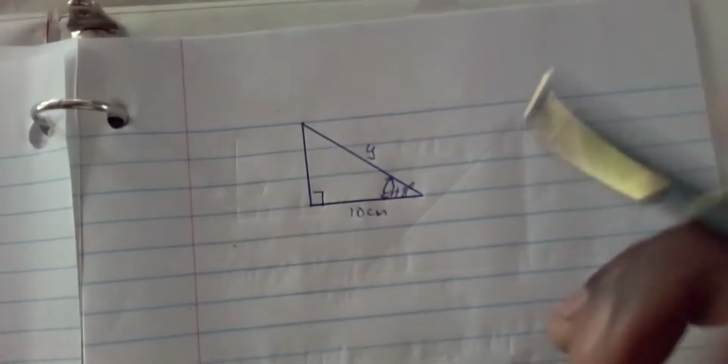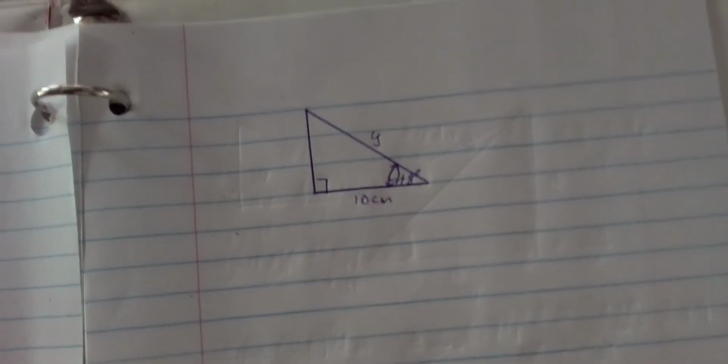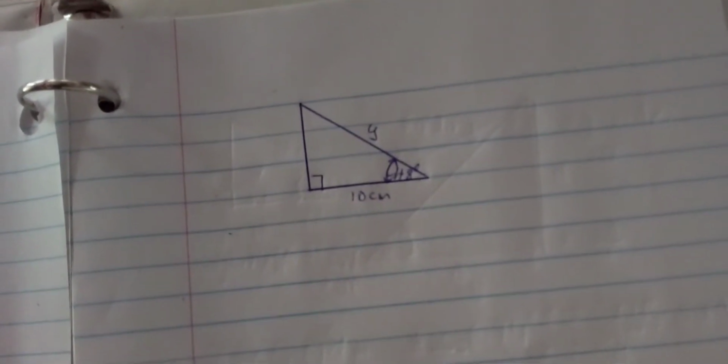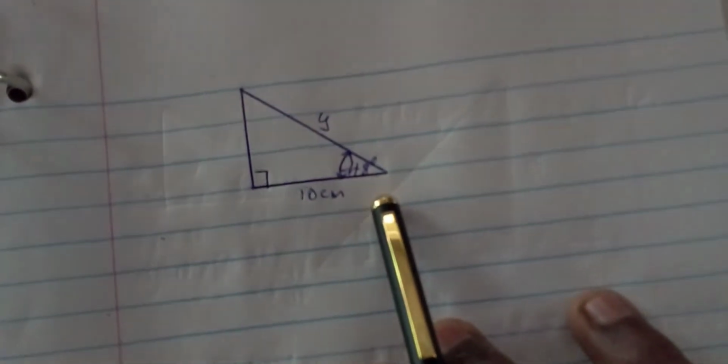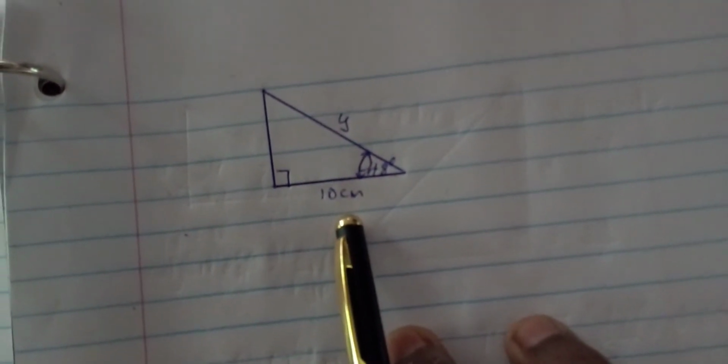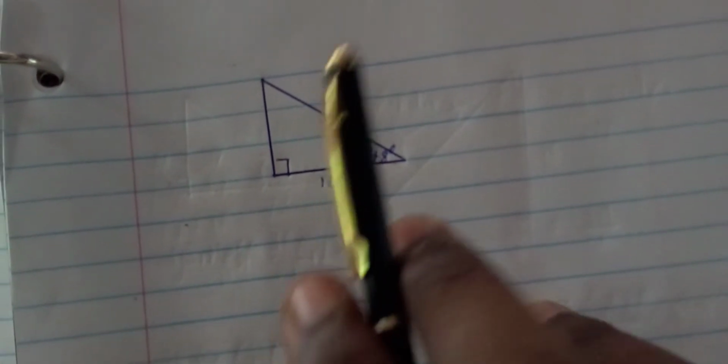Okay, let's go to our other example. Let me just pause the video to save time. Another example is we're given a triangle, and we're required to find the length of y. We could use the trig ratios again to find the length of a missing side, like I said a while ago. We're given the angle, which is 48 degrees. We're given one side, which is 10 centimeters, and the other side, which is y.